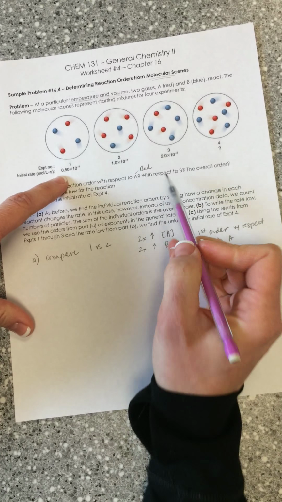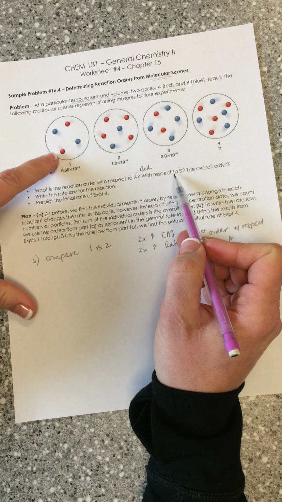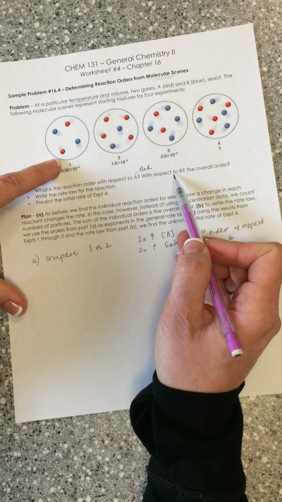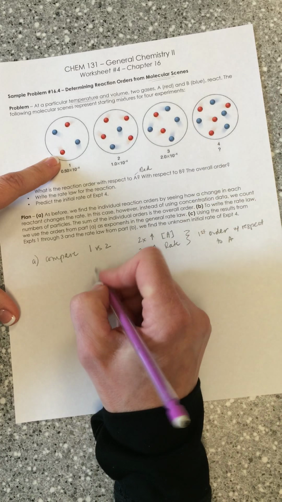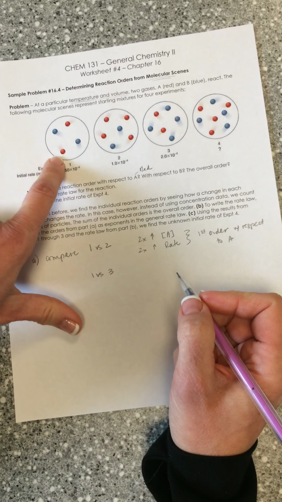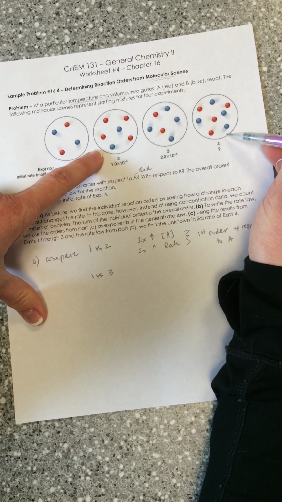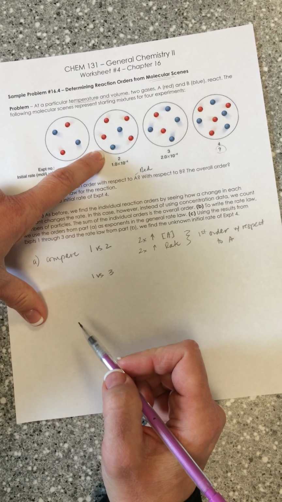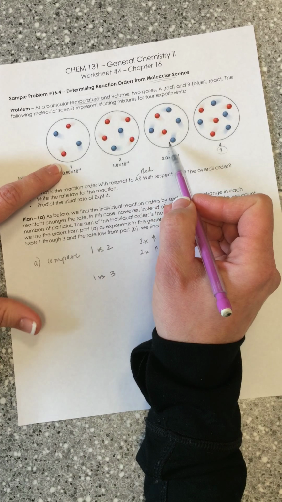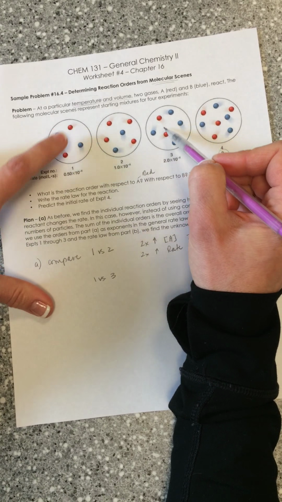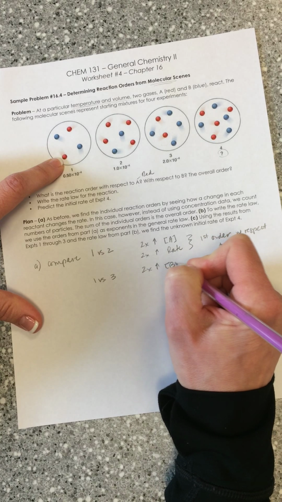So if we want to figure out with respect to B, that means we have to find 2 molecular scenes where the number of blue spheres is changing, but we're keeping the number of red spheres the same. So again, there's a number that you could choose for this. I'm going to choose to compare 1 versus 3. But to just show you again, if I wanted to have 2 that I could compare 2 versus 4. But again, the problem here is that we don't know that reaction rate. So comparing 1 versus 3, we can see going from 1 to 3, I'm keeping the concentration of A the same, and I'm doubling the concentration of B. So we have a 2-fold increase in the concentration of B.